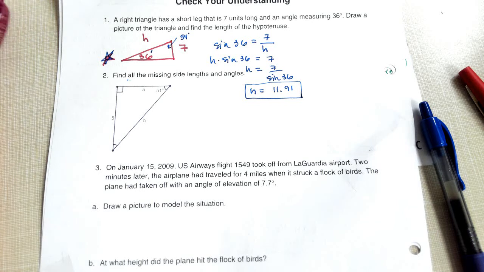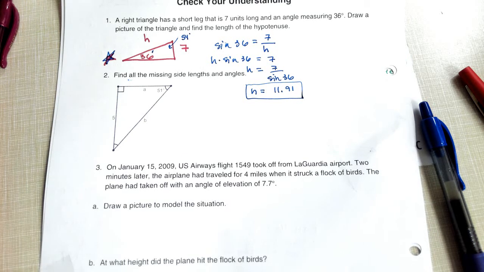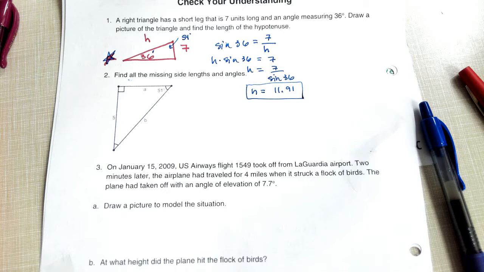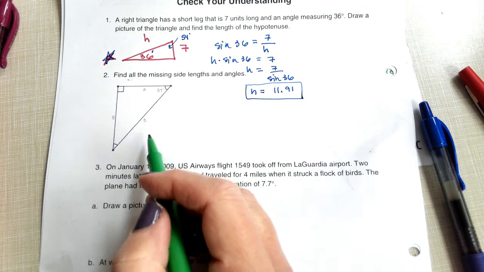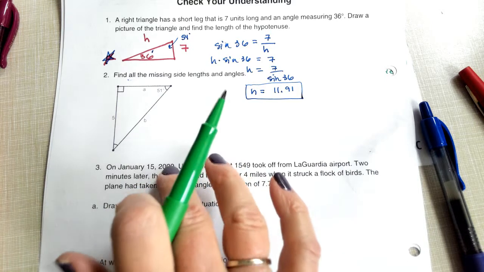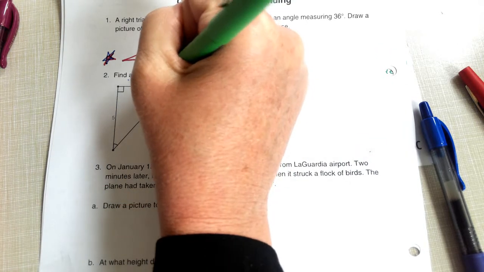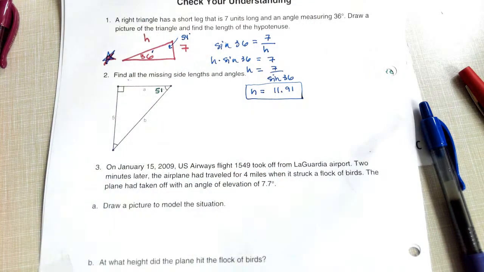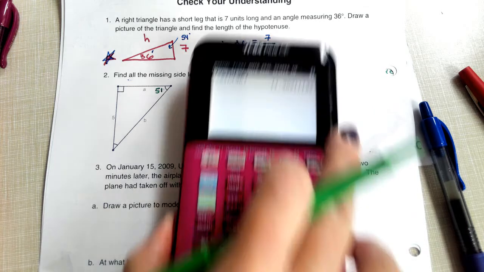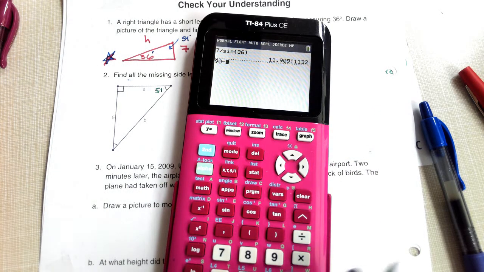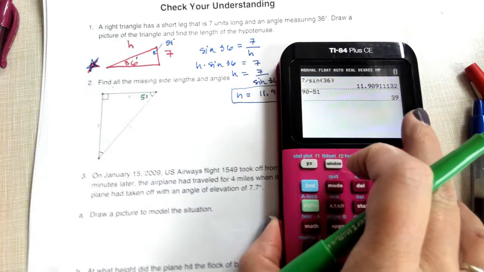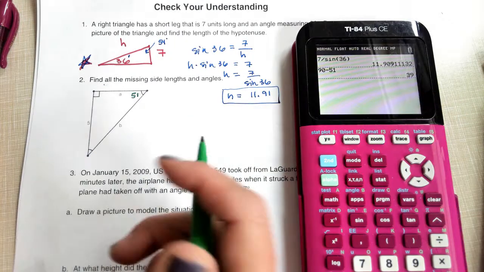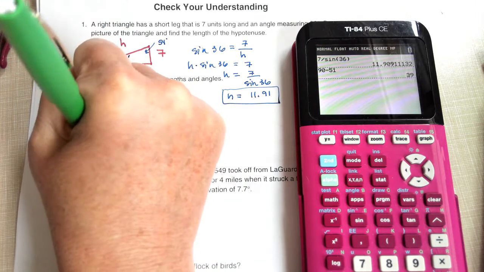Okay. Another color here. So this is 51, this is 5. Now this is what a lot of you guys were struggling with. So for your test, you want to make sure that you can find all of them. Finding the other angle is relatively easy because that's just 90 minus 51 to get 39. Put this over here so I don't have to keep moving it.